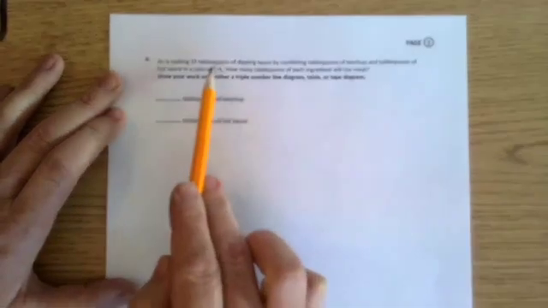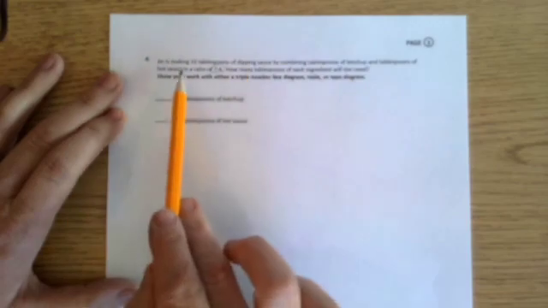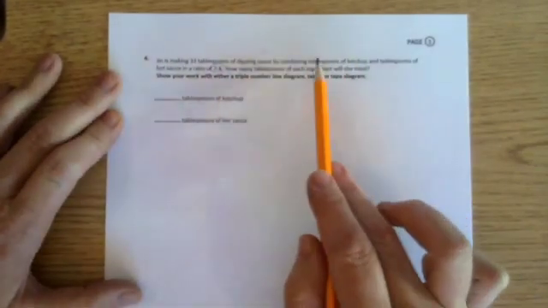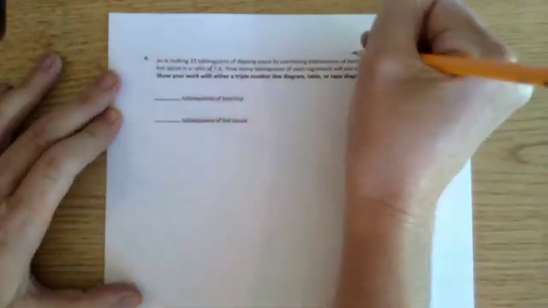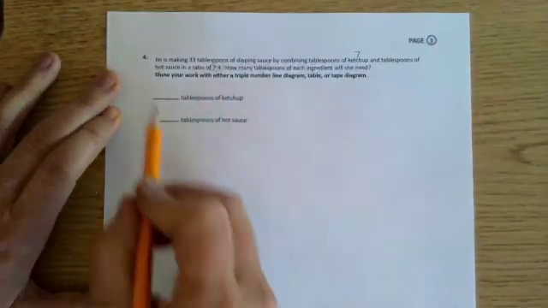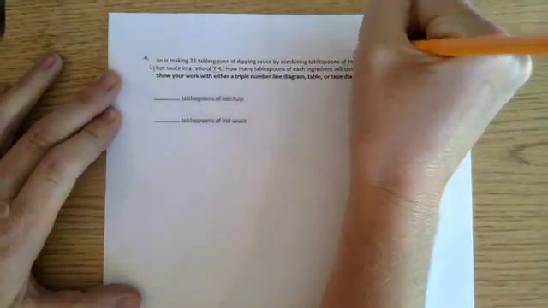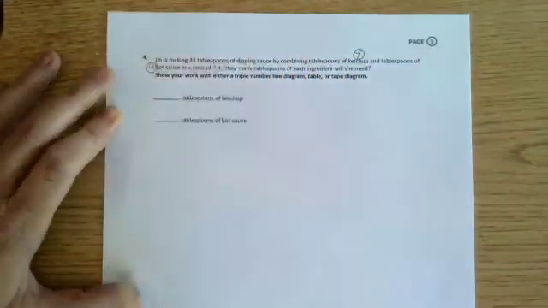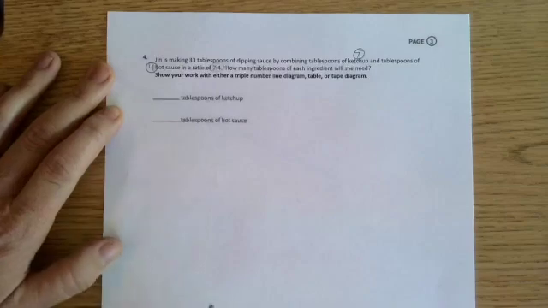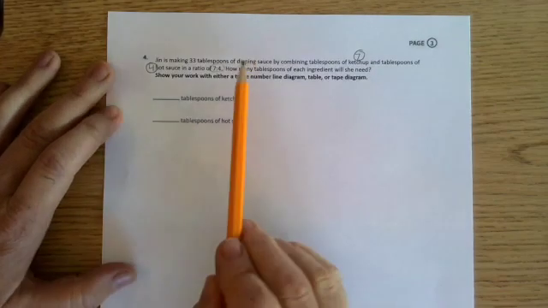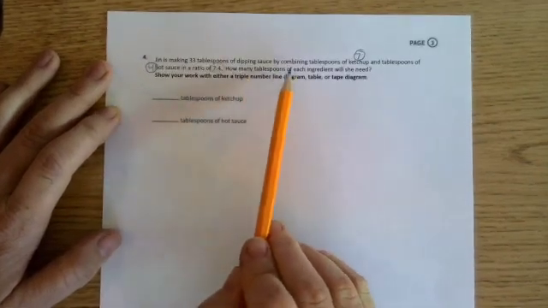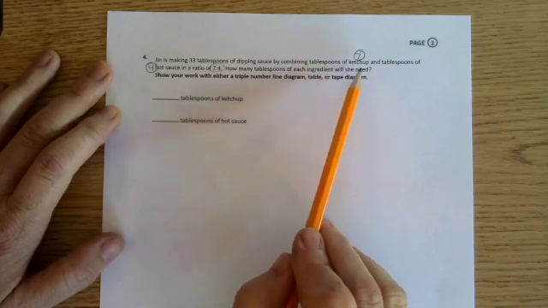Okay, so make sure we pay attention to the order that they put these in, right? They listed ketchup first, so that is the 7, and the hot sauce is listed second, so that's the 4. We want to make sure that we pay attention to the order that they're listing the things in and relating that to the order that the numbers are listed in the ratio. How many tablespoons of each ingredient will she need?